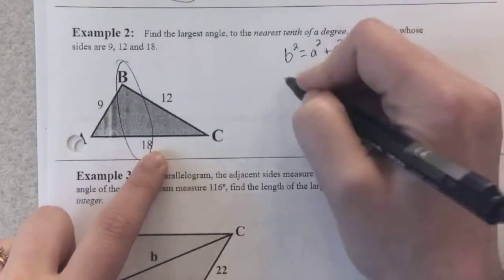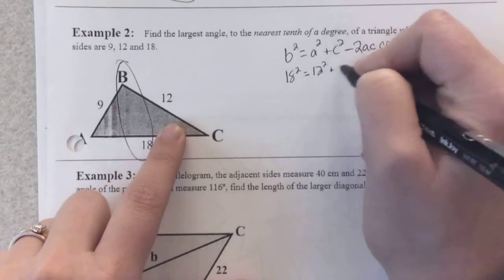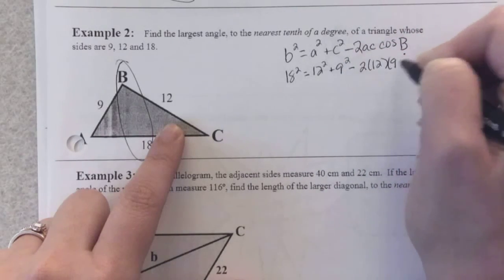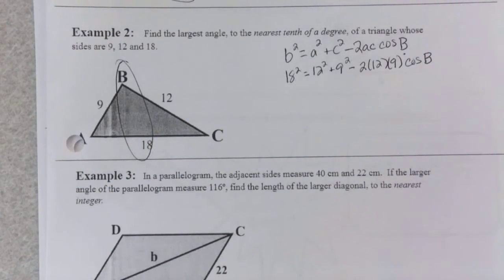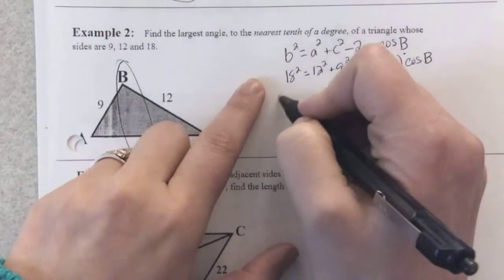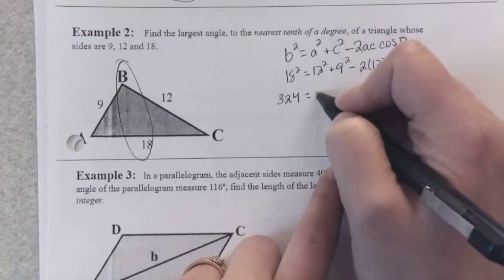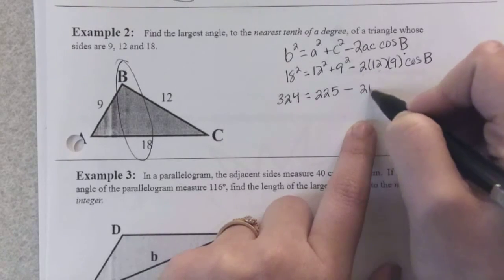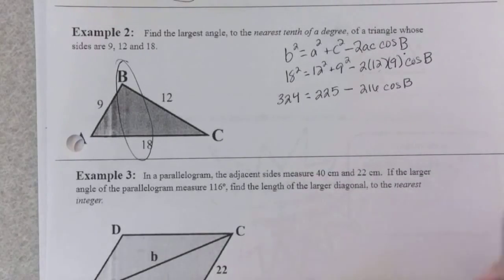Now, this is what I'm solving for, so I'm going to fill in everything else. So I have 18 squared equals 12 squared plus 9 squared minus 2 times 12 times 9 times the cosine of B. All right, so let's do our algebra. I'm going to just fill in our numbers. 18 squared is 324. 12 squared plus 9 squared is 225. 2 times 12 times 9 is 216, and then the cosine of B.